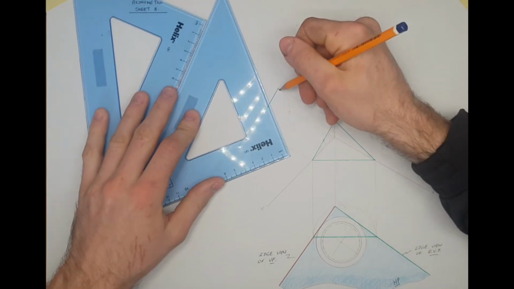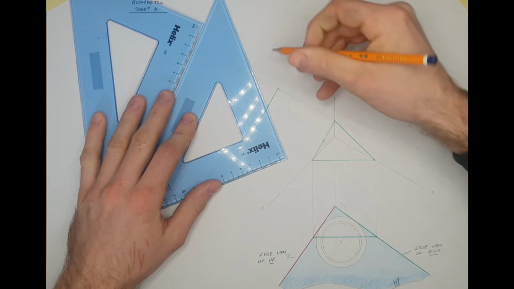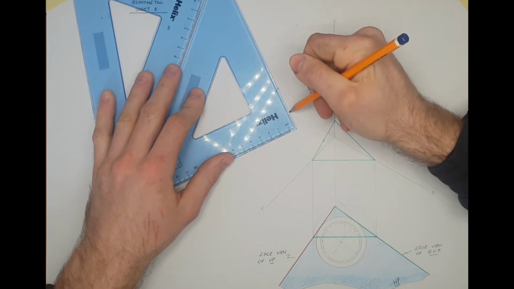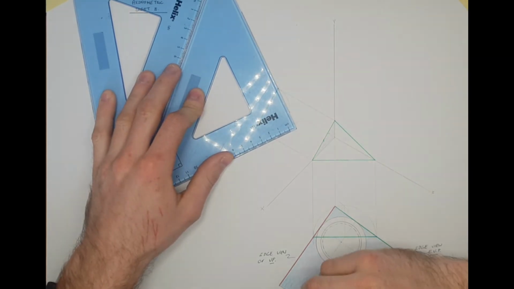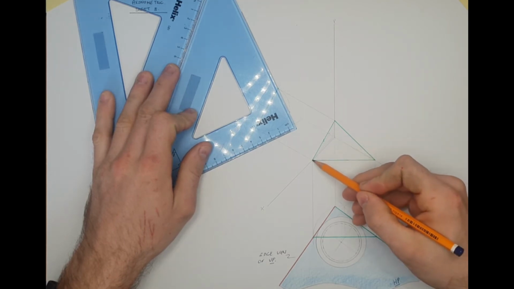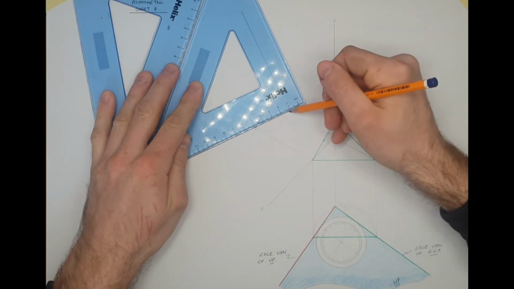I'm going to draw first of all from the corner of the room through the trace, so through the end of the trace here, and extend on up. So from the corner of the room up through the end of the trace right there. And I'm now going to draw from the corner of the room out through the other end of the trace here, and it should be, and it is, a perfect 90 degrees to it.